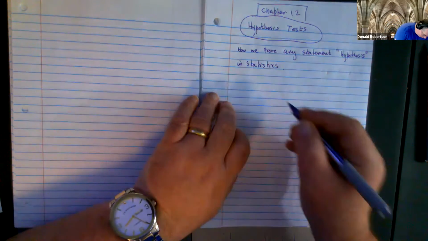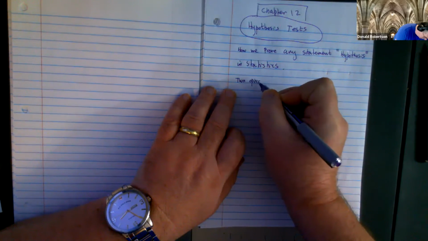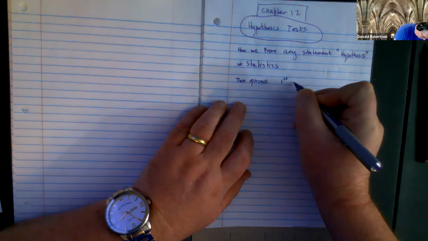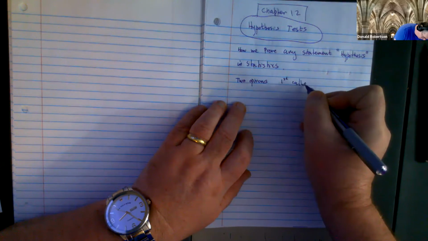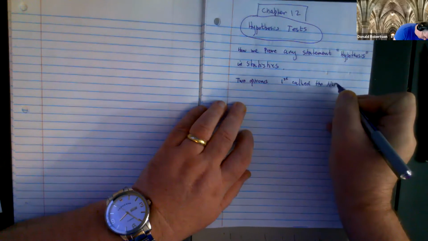It is a very formal proof. What you basically do is that you give two options. Right, so there are going to be two options. The first option is called the null hypothesis.